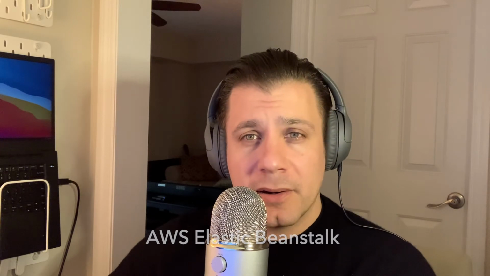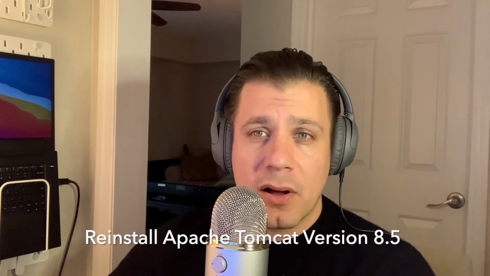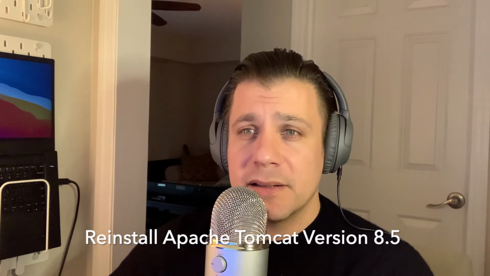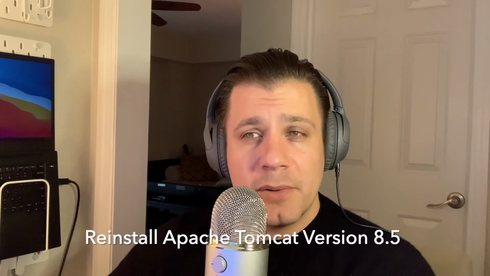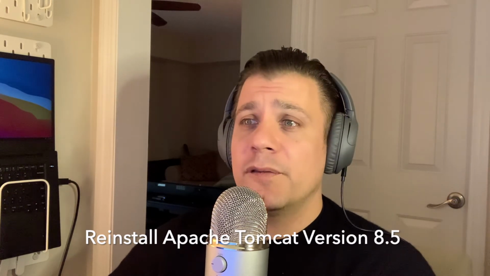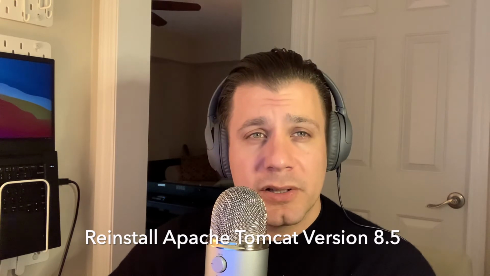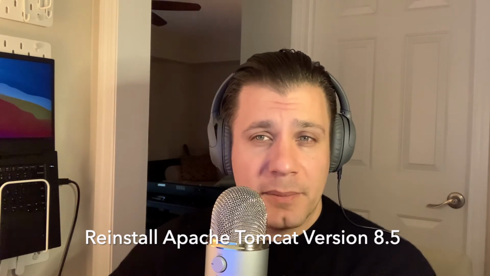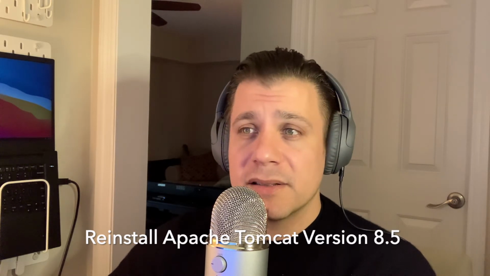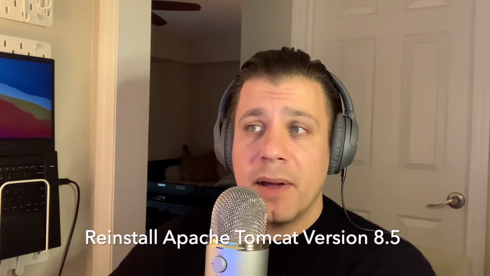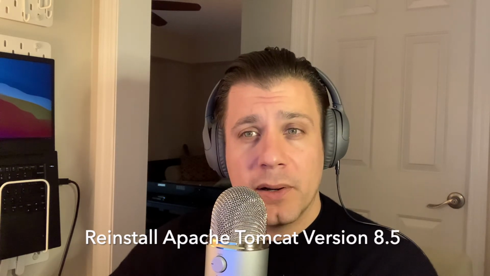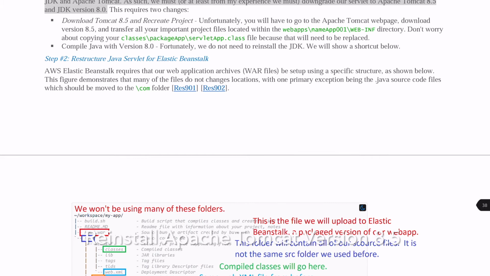So the first step here is to install or reinstall Apache Tomcat version 8.5. Before we dive too far into this example, we must note that AWS Elastic Beanstalk is not currently updated or configured to employ the newest versions of the JDK and Apache Tomcat. As such, or at least from my experience, we must downgrade our servlet to Apache Tomcat 8.5 and JDK version 8.0. This will require two changes.